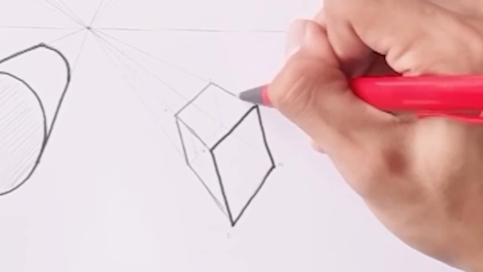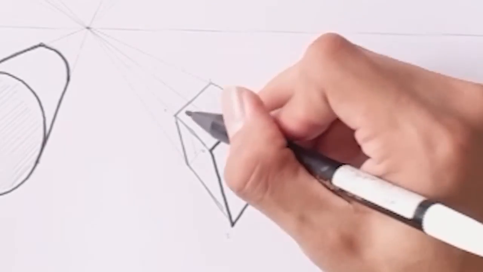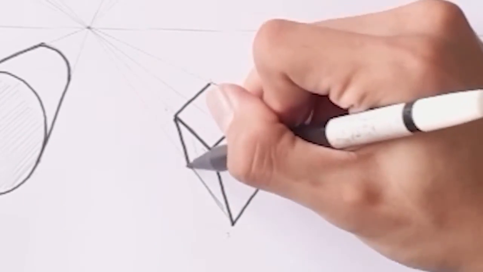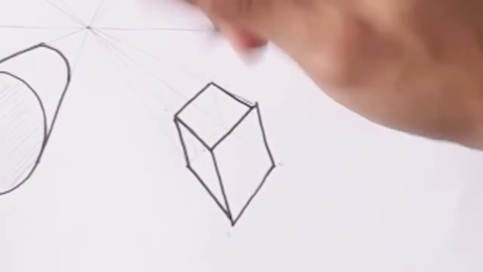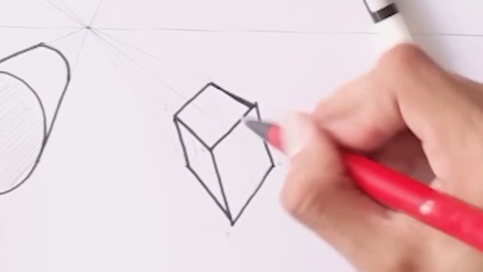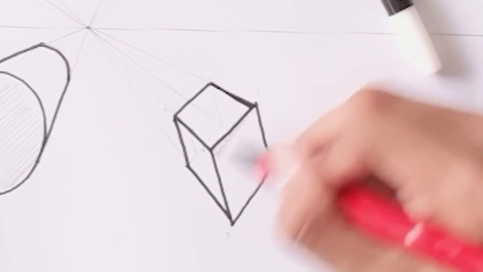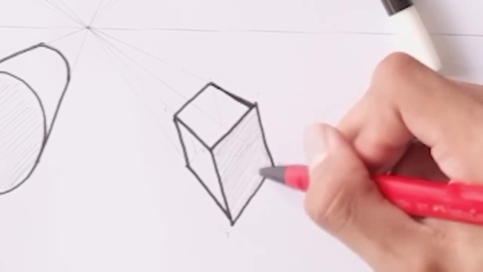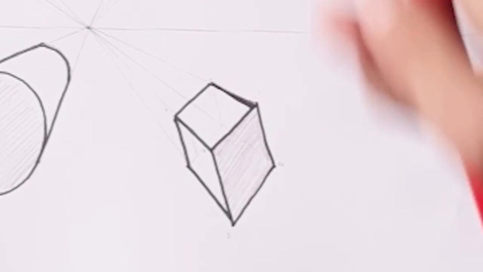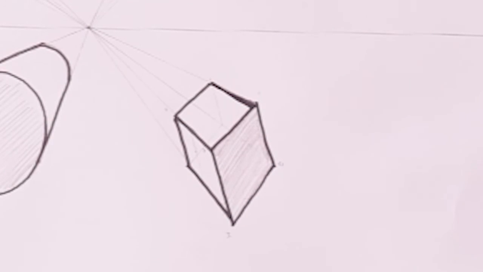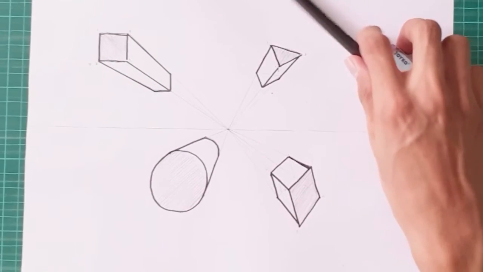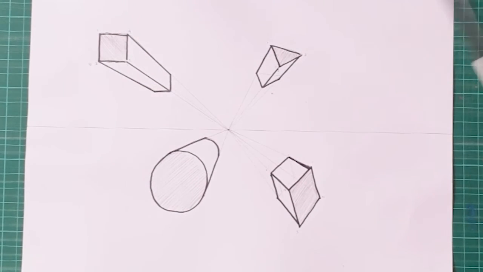Alright, now I'm going to bold it with a marker so we can see the 3D form. Okay, that is the 3D form using perspective.